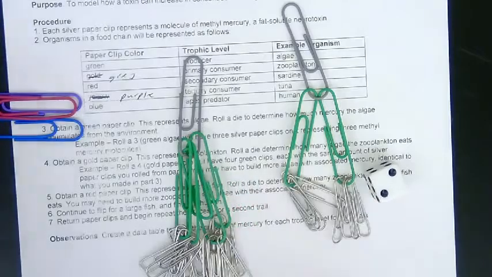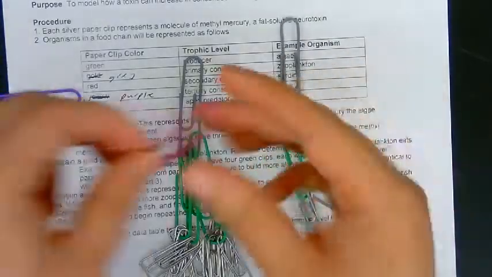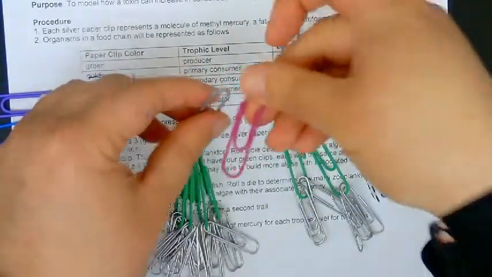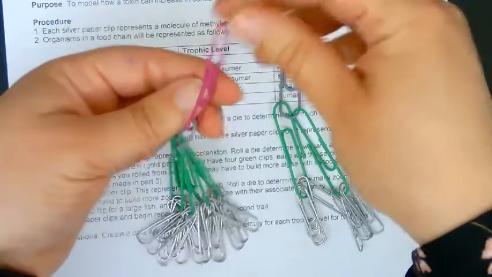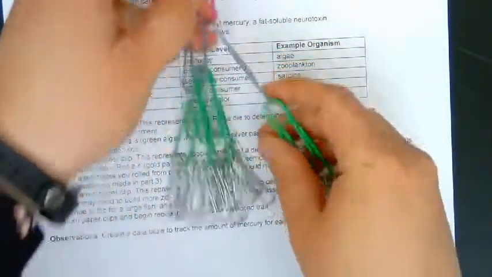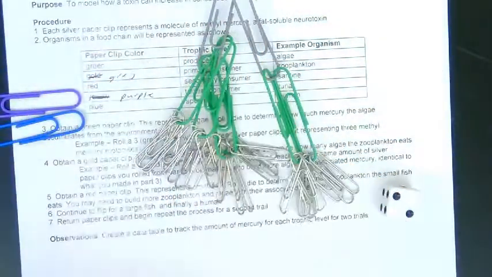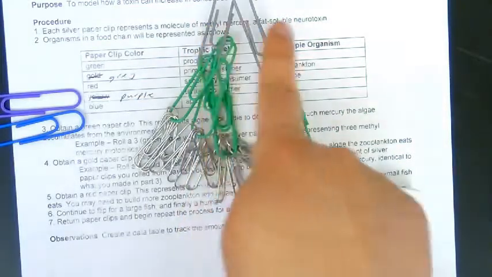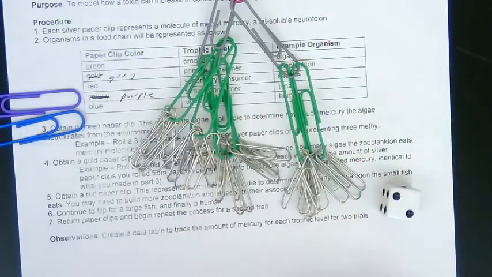And then our sardine, which is our red, is eating 2 zooplankton. So it's going to be consuming 2 zooplankton. And then each zooplankton had eaten 4 algae. I need to finish my mercury here. Each zooplankton had eaten 4 algae, and each algae had 4 units of mercury.